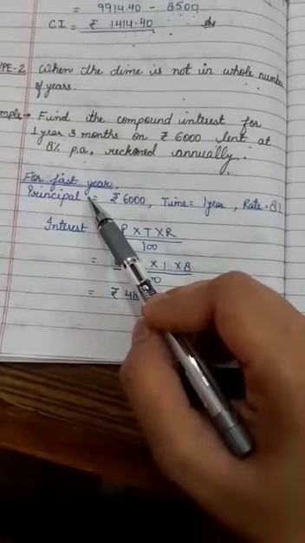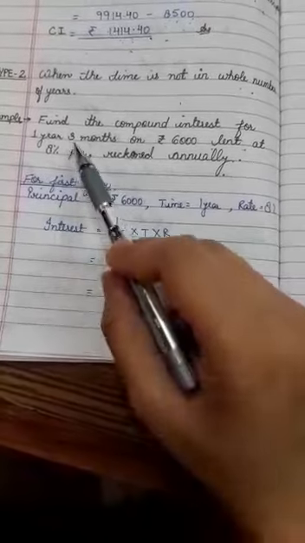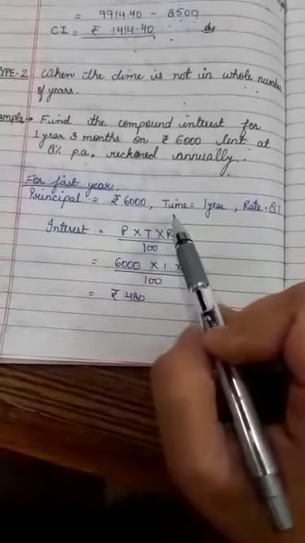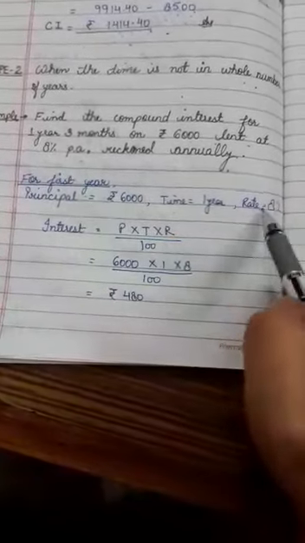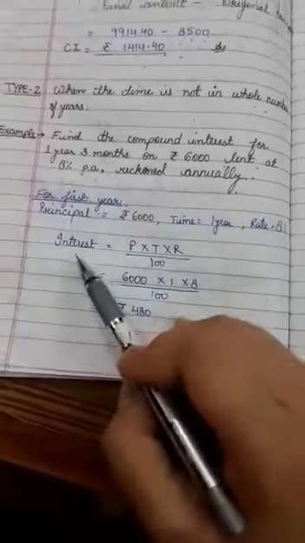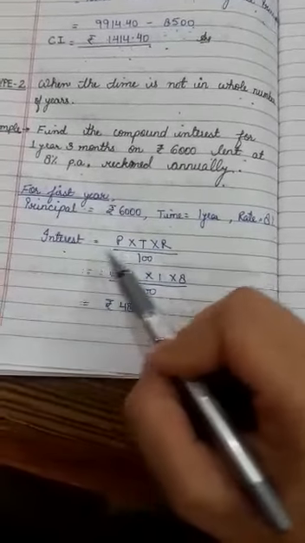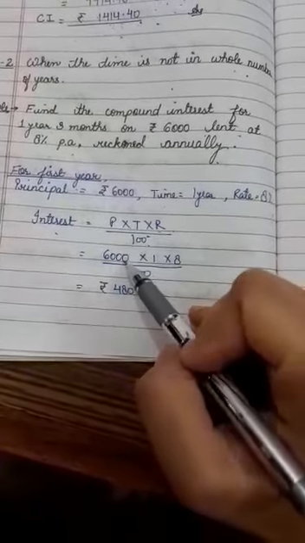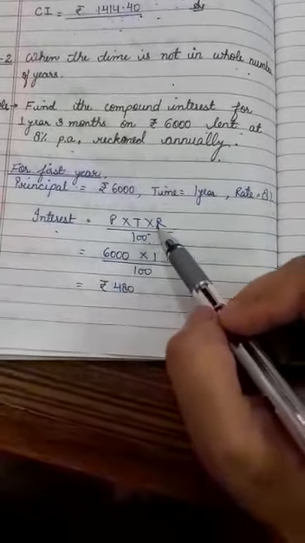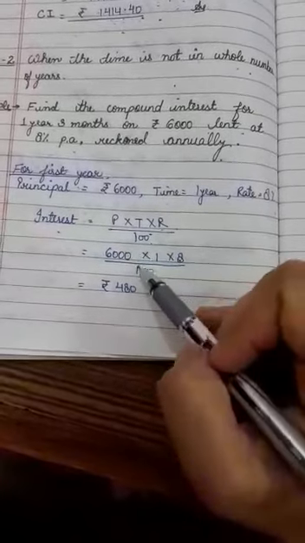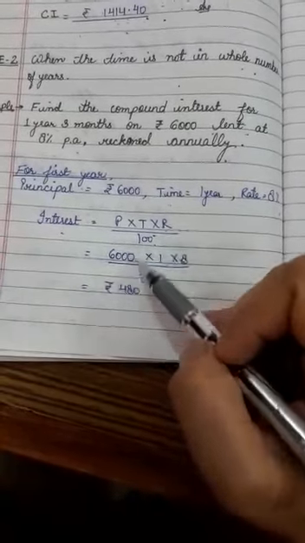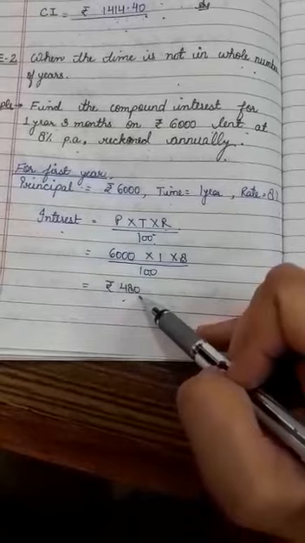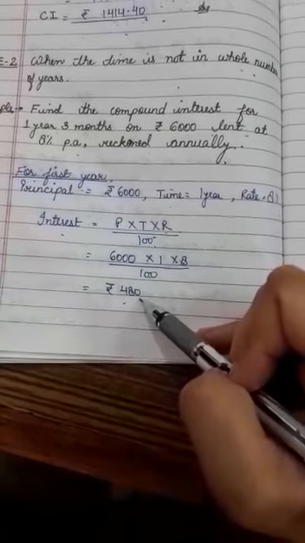For the first year the same steps we will take: principal, the original 6000, time 1 year and rate 8%. Interest for the first year we will calculate with the formula P into T into R upon 100. Principal is 6000, time is 1 year and rate is 8% upon 100. After solving we will get the interest as rupees 480.